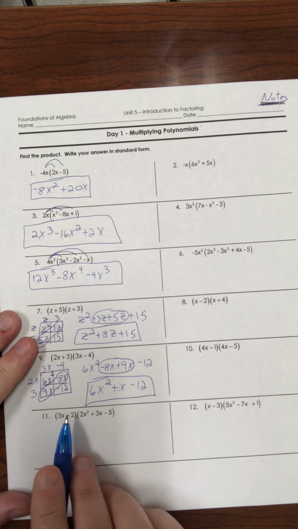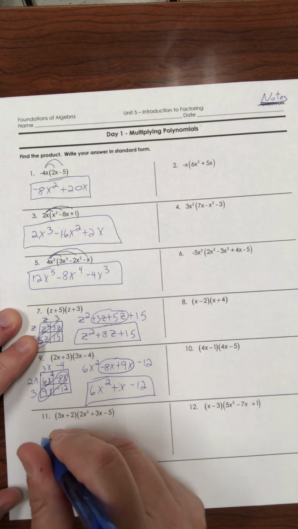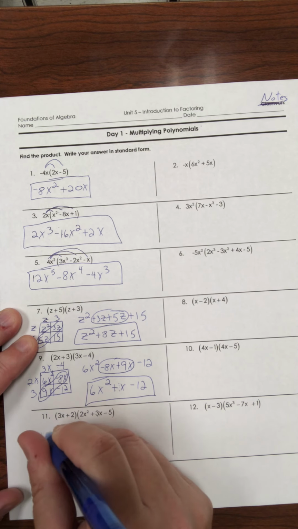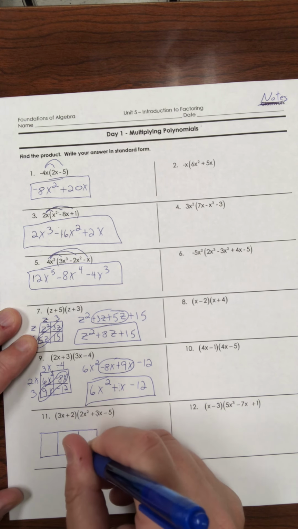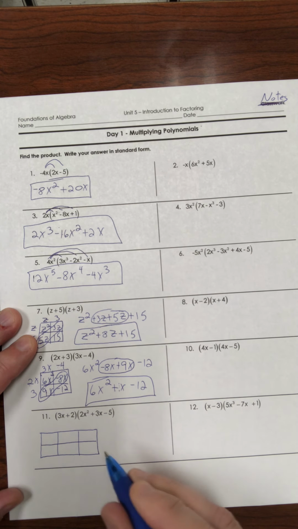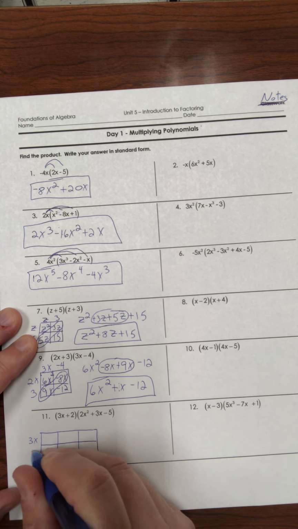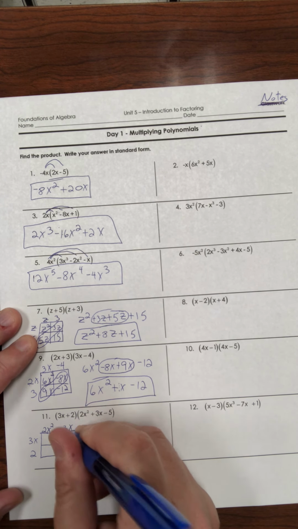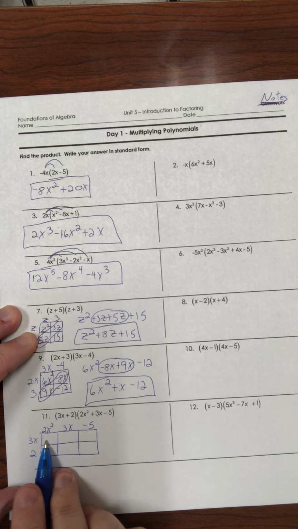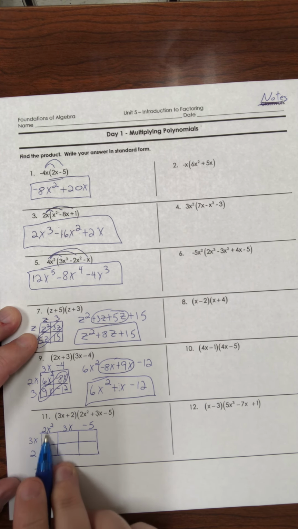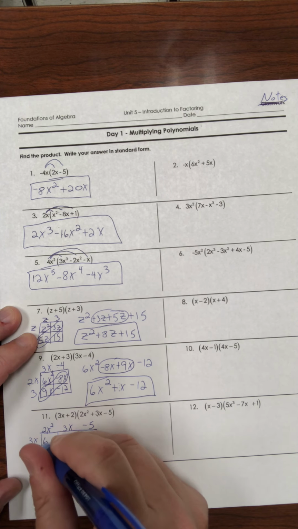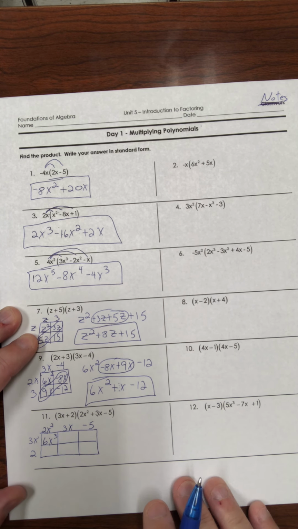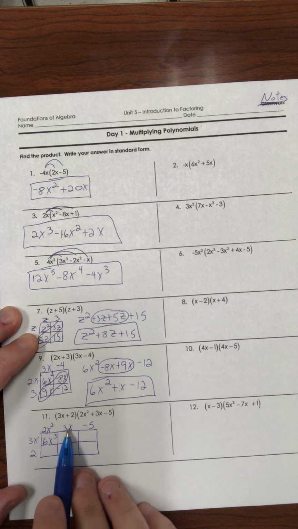All right, so if you'll notice, this one has 2 in the front, 3 in the back. So my box is going to look a little bit different. I'm still going to have it going down 2, but now I need another set of boxes. Down the left-hand side, I'm going to do 3x and a positive 2. On the top, I'm going to do 2x squared, a positive 3x, and a negative 5. So this box is going to be filled by multiplying 3x times 2x squared. 3 times 2 is 6. X to the first times x squared is x to the third. Remember, add your exponents.